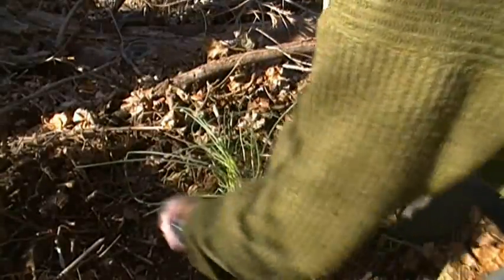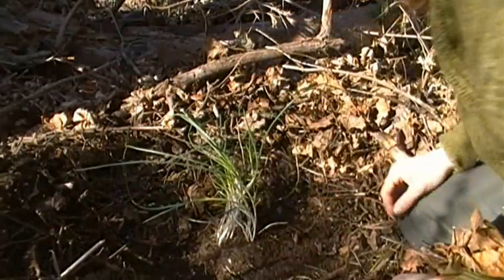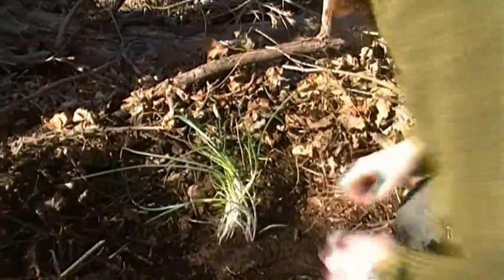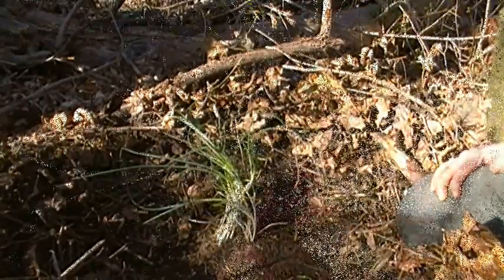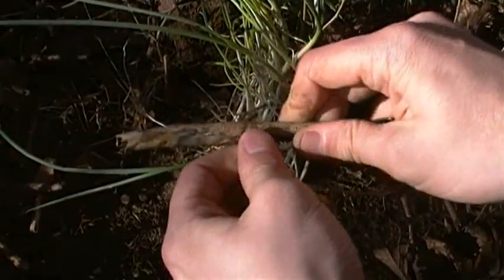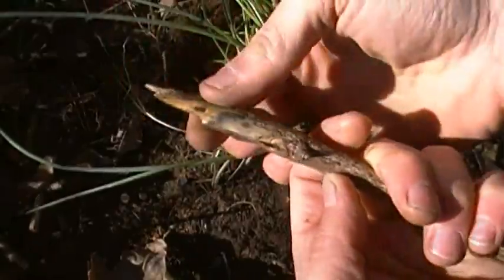Okay, now use my digging stick and I'm going to dig all around and see if I can expose those root balls. Nature actually provided this digging stick. It's even better than the one that I just broke off. Just found it laying here. Has a nice wedge shape to it. Excellent.